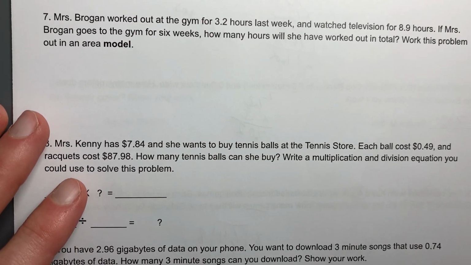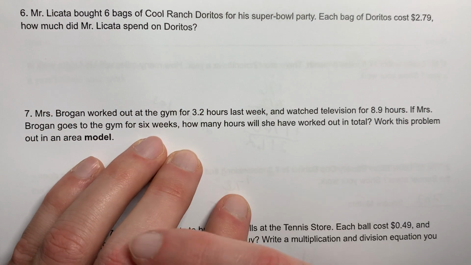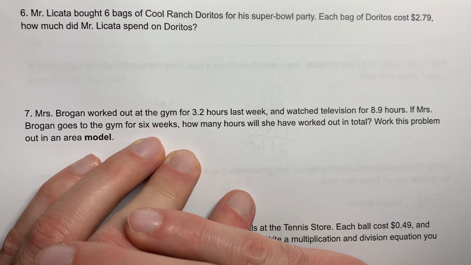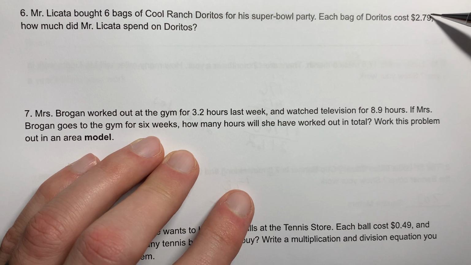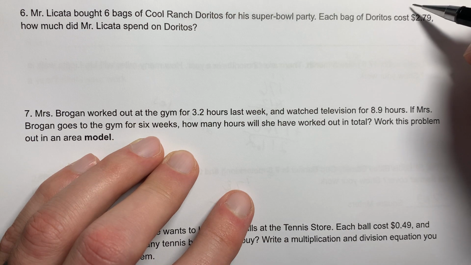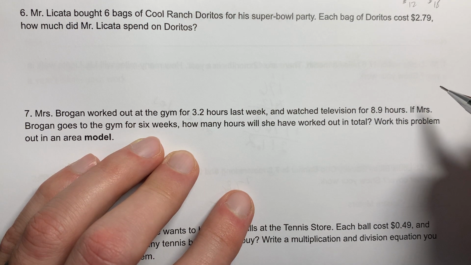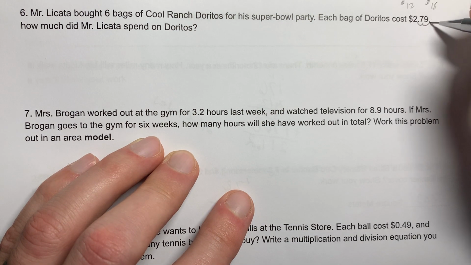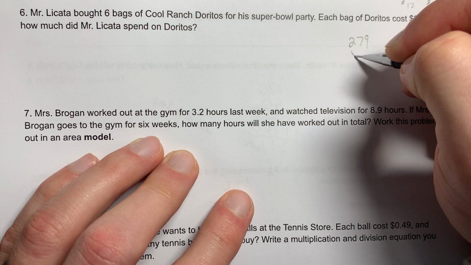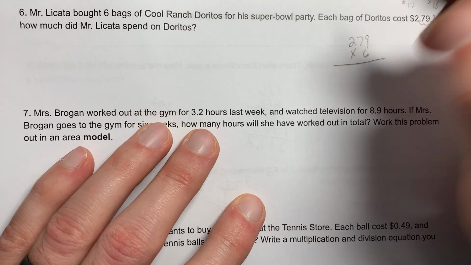Mr. Lakata bought 6 bags of Cool Ranch Doritos. Each bag cost $2.79, so I could do repeat addition again, $2.79. So if I did an estimate, it's going to be above $12. And if I went to $3 per bag, it'd be 18. So I know my answer needs to be between $12 and $18. So first thing I would do is multiply this by 100 and just put 279 times 6.